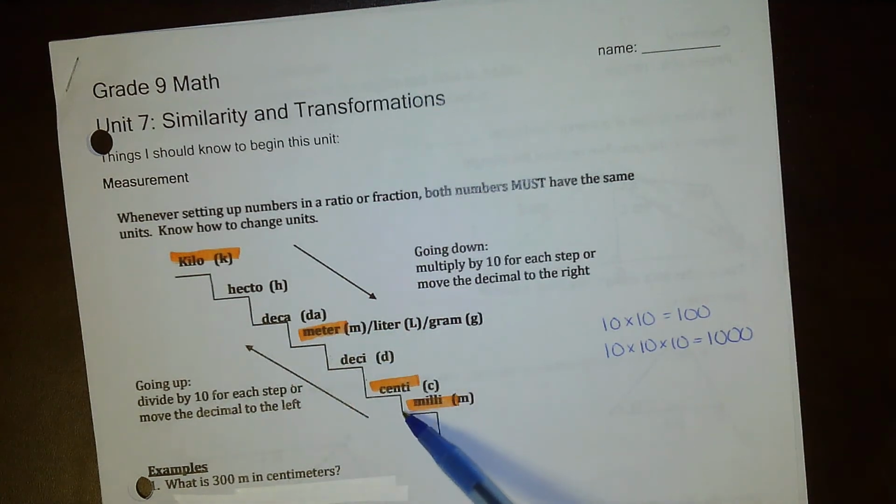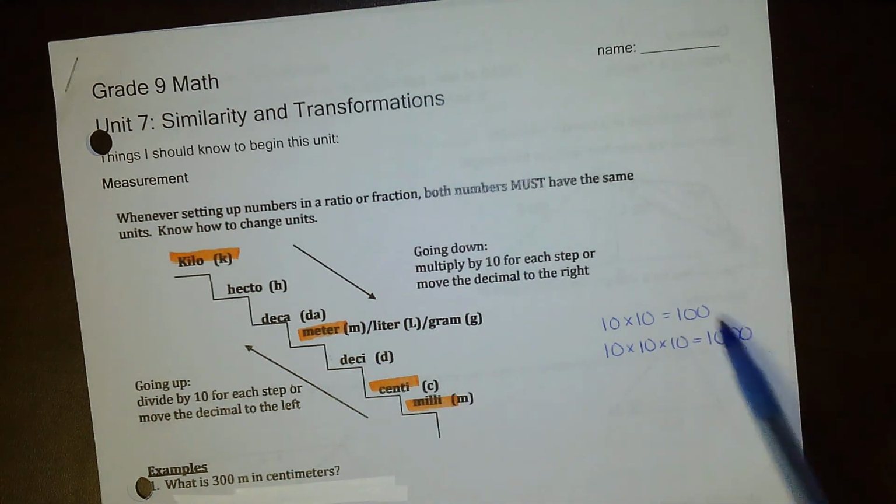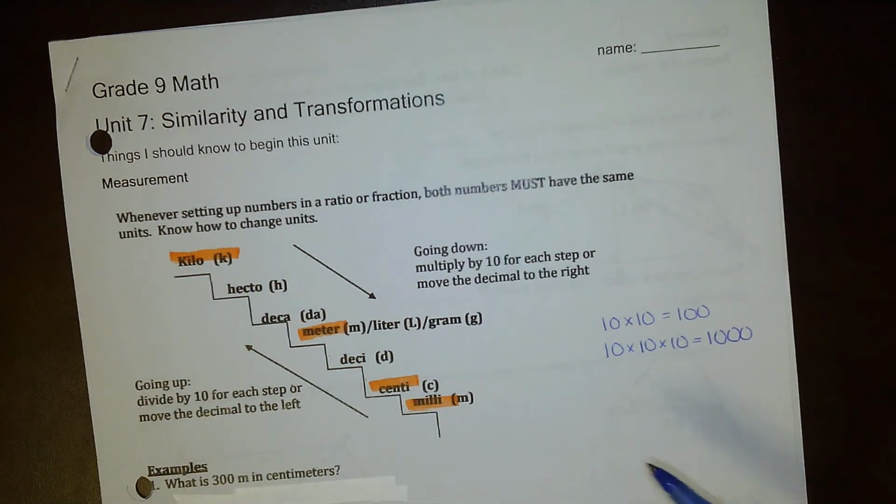Or if I was going from meters to millimeters, that's 1, 2, 3 steps, so then I would be multiplying by 1,000. And if I was going all the way from millimeters up to kilometers, it'd be dividing by 1,000,000.